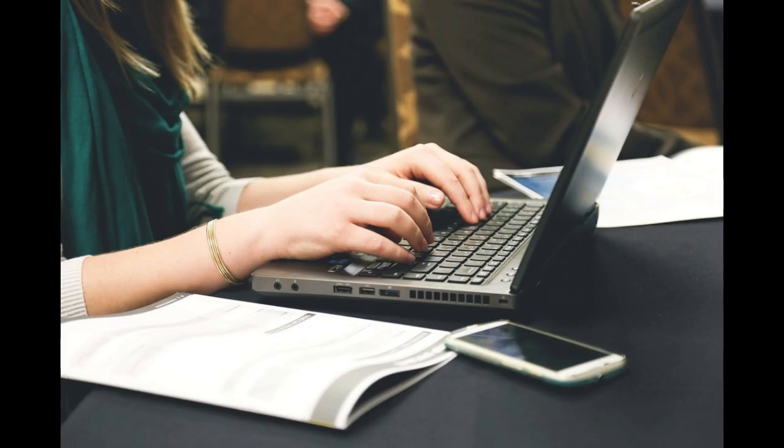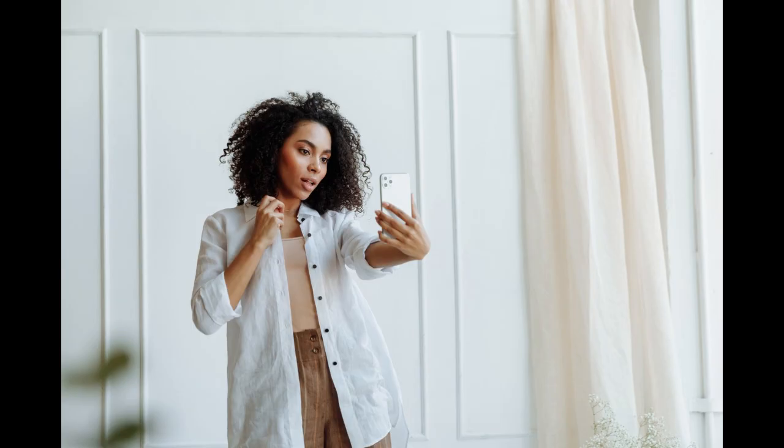Starting a remote business today has never been easier, especially with the help of artificial intelligence, AI. AI can streamline your workflow, automate repetitive tasks, and help you make data-driven decisions. Whether you want to launch a service-based agency, an online store, or a content business, this guide will walk you through how to do it, step by step.